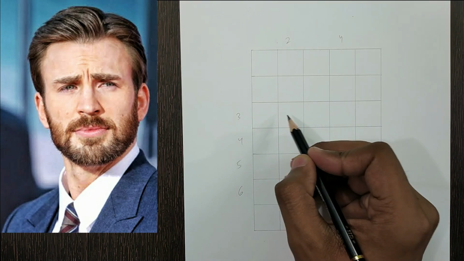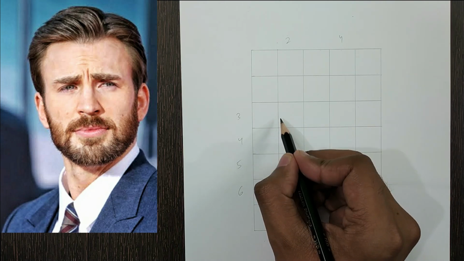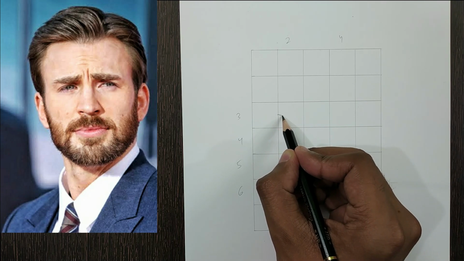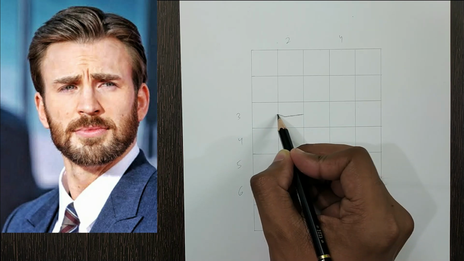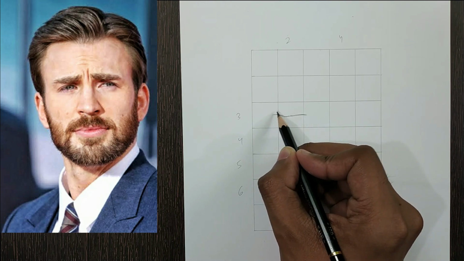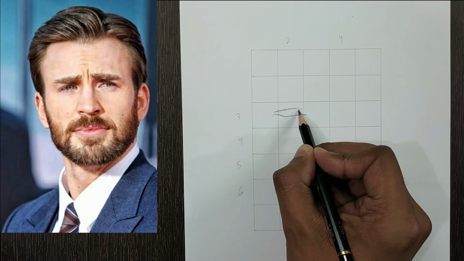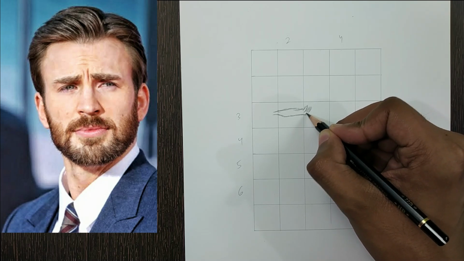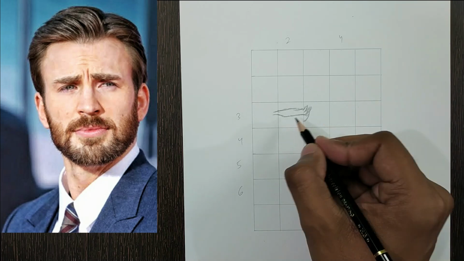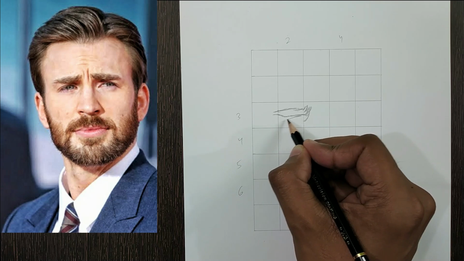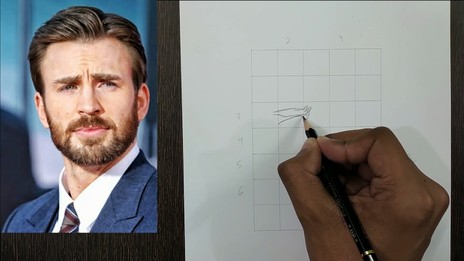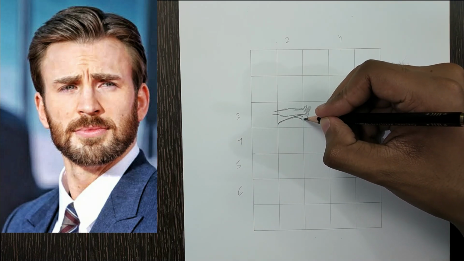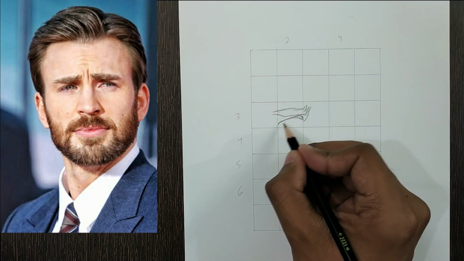So in the third row we will draw the eyebrow first. Draw the eyebrow approximately from the middle of this line. Now we will draw the eye.